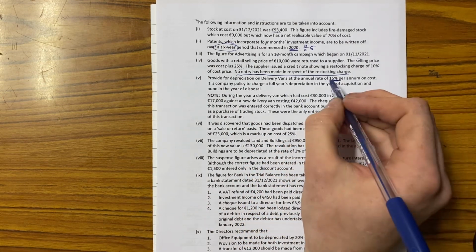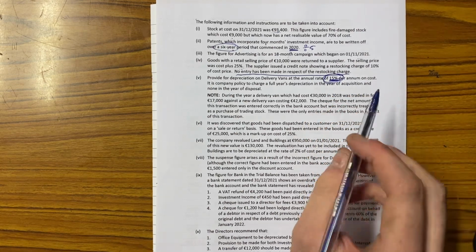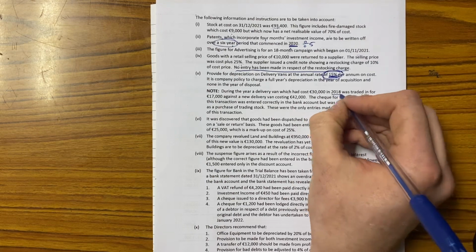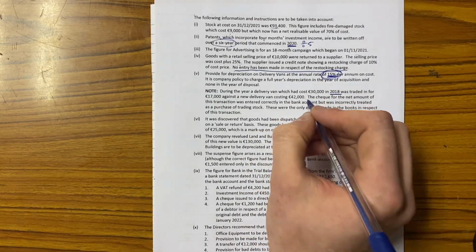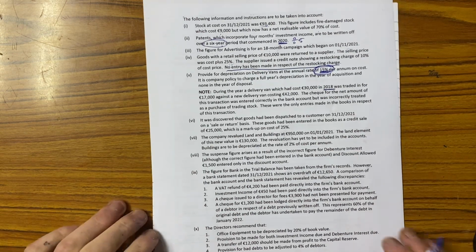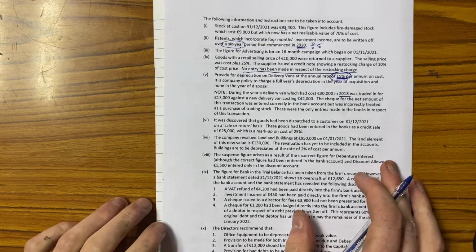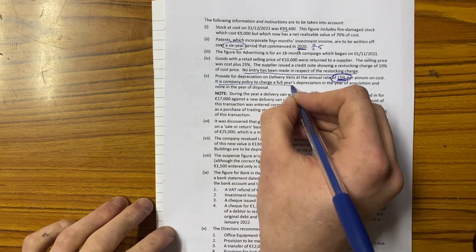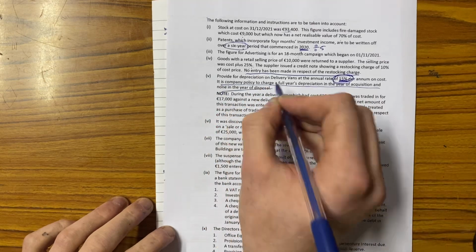Because they're giving me the percentage here, there's nothing to do with scrap value, but if you look at the dates there, they're not giving me the exact number of dates or the kind of exact dates that I need to be able to do this. So it's going to stray a small bit, and this is why they have this depreciation policy: a full year's depreciation charge in the year of acquisition and none in the year of disposal.